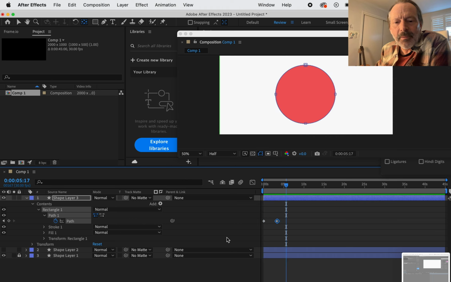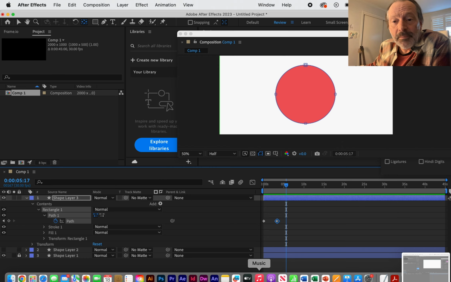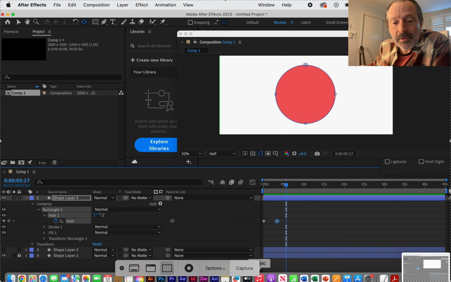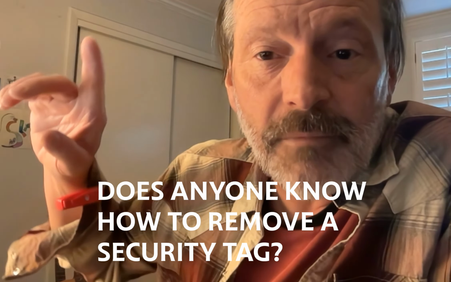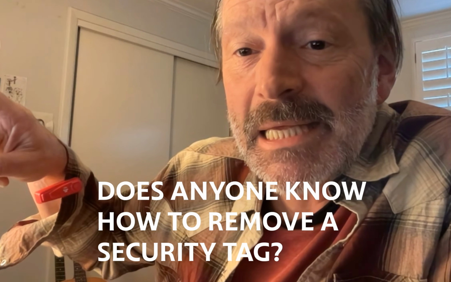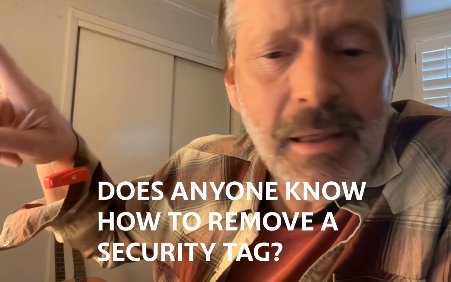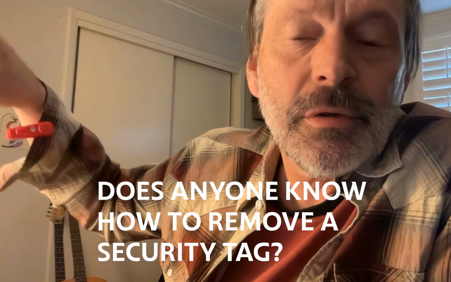Very simple. I also included another video, or I think I'll include another video that shows you how to do this with custom shape pasted in from Illustrator, which you can do as long as you convert it to Bezier paths. There you go.